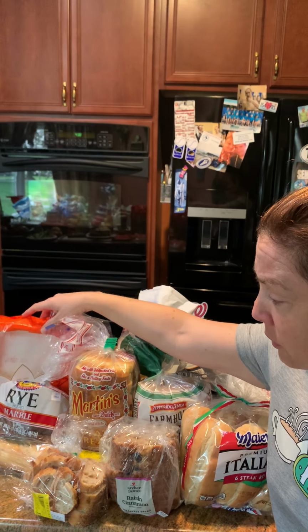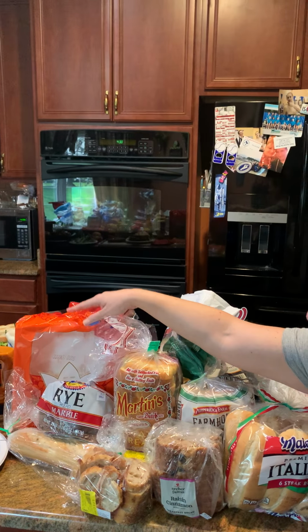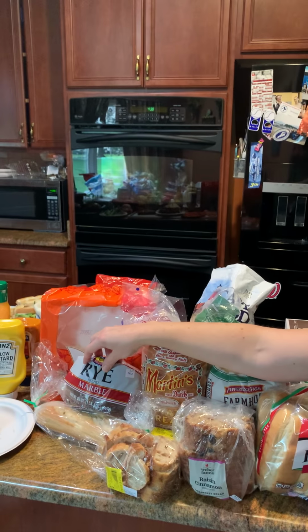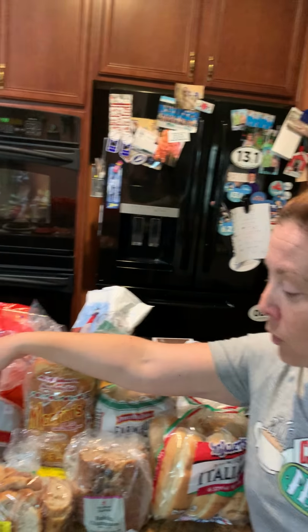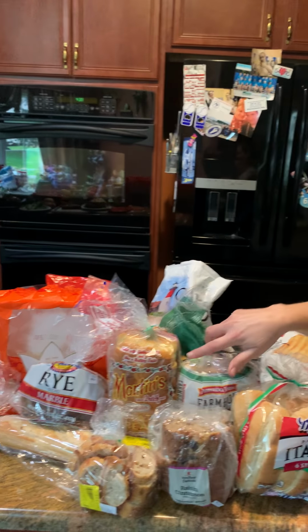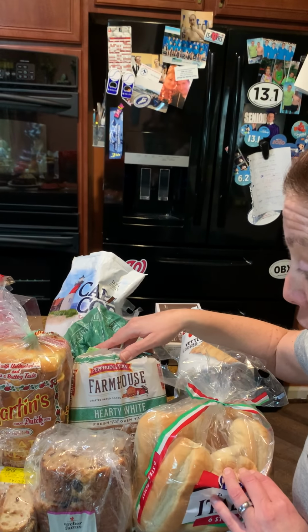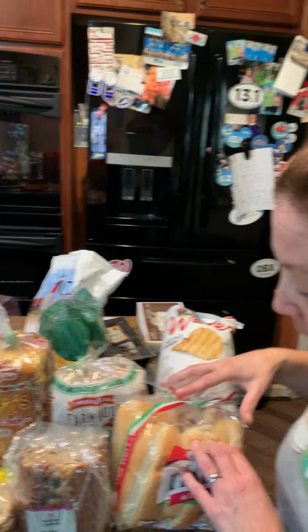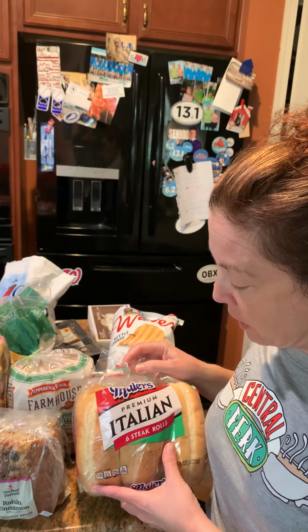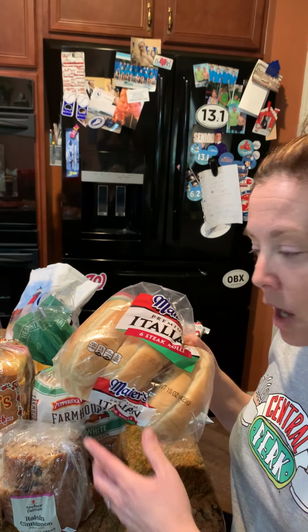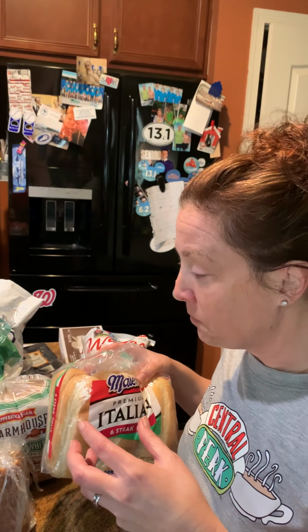We've done some sliders on King's Hawaiian slider rolls. I've actually done a corned beef Reuben on rye bread. I have done a triple-decker turkey club on Farmhouse Hearty White. We didn't do anything with this, but these are also really good. These are sub buns. A submarine sandwich is kind of a longer sandwich, usually with a little bit of dressing on it.